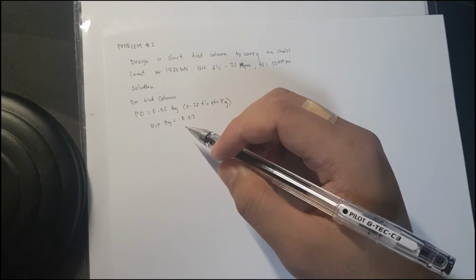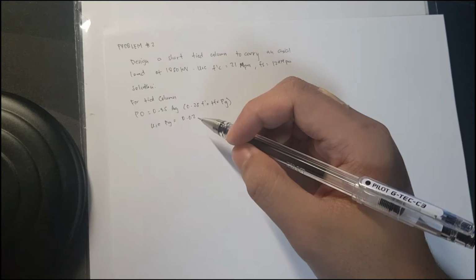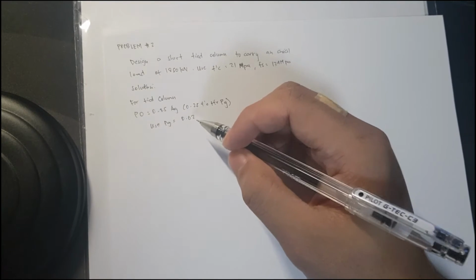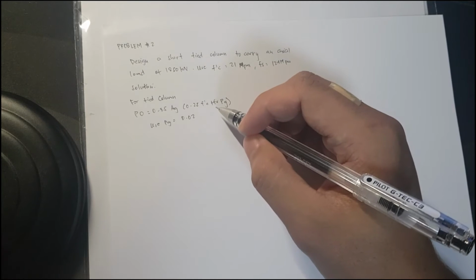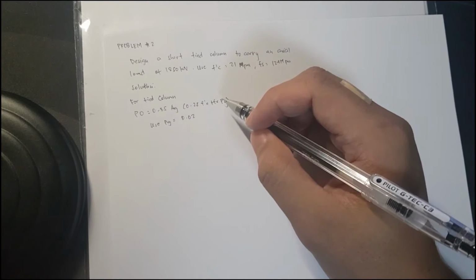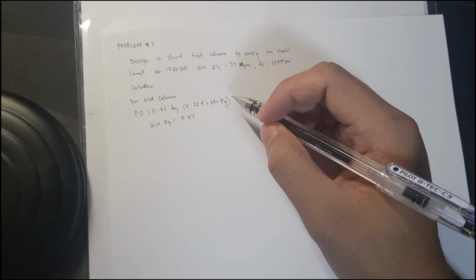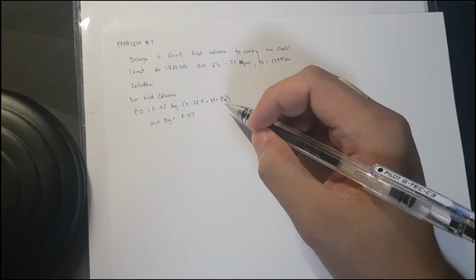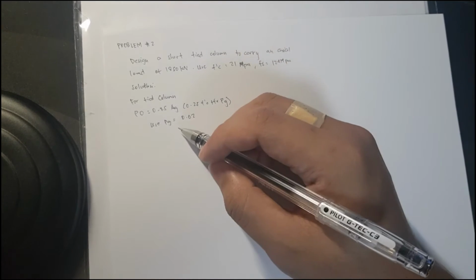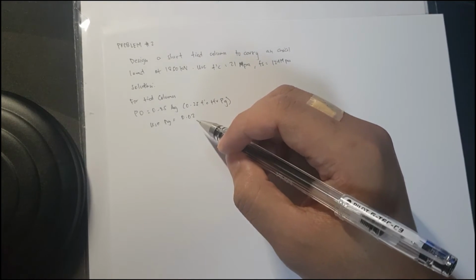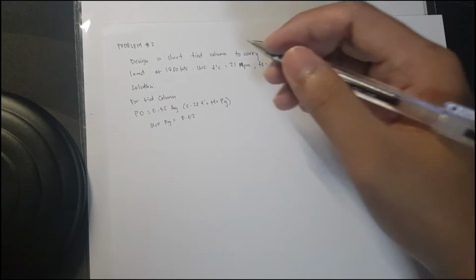P0 equals 0.85 times Ag, or gross section area, times 0.25 f'c plus fs times rho g. So use 0.02 para sa rho g natin.